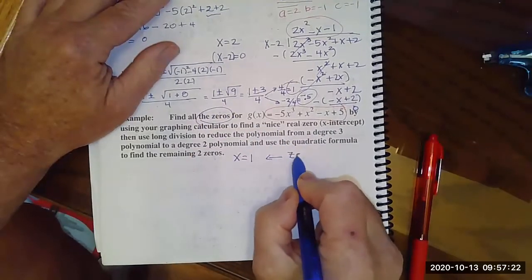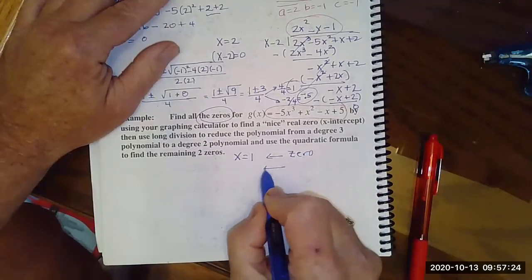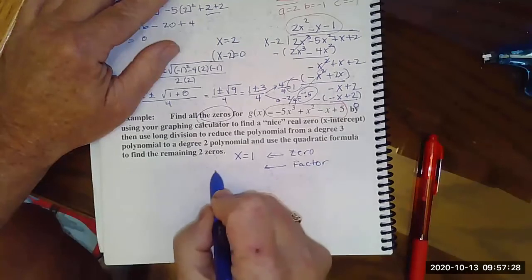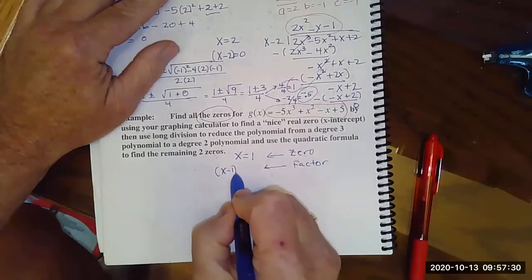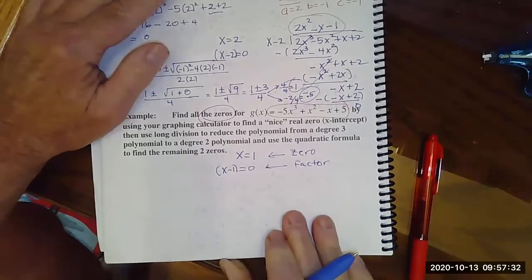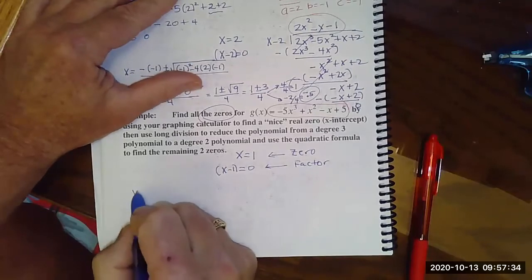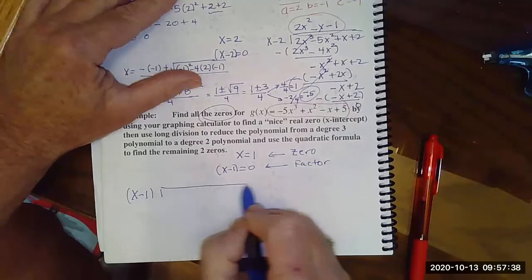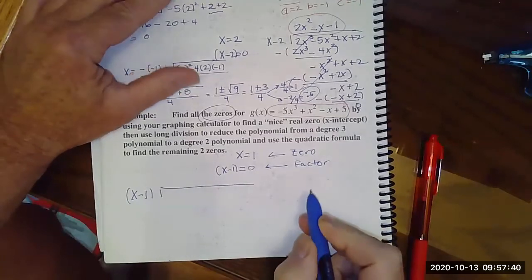I'm going to find them all. And then we write it as a factor. And then you take the factor and divide it into the original.